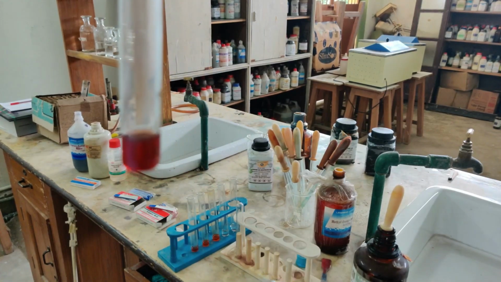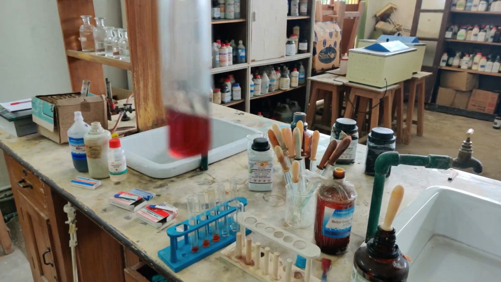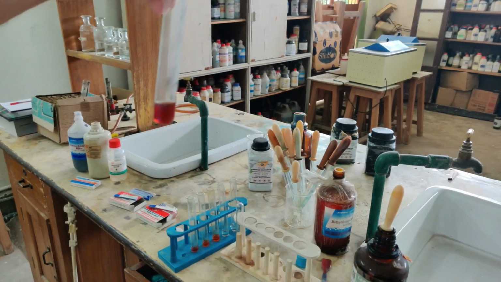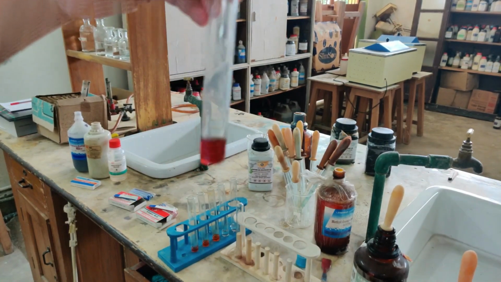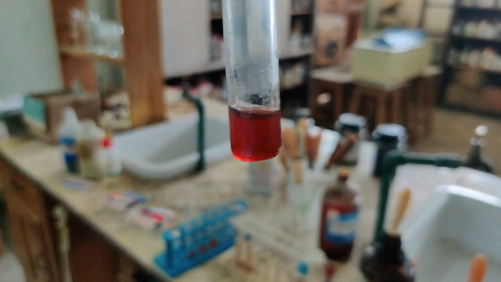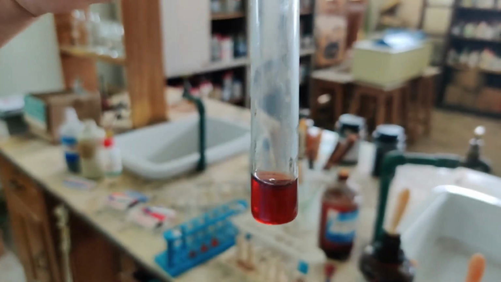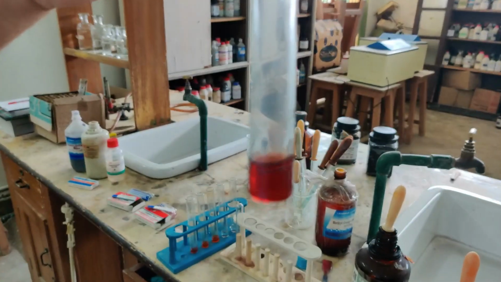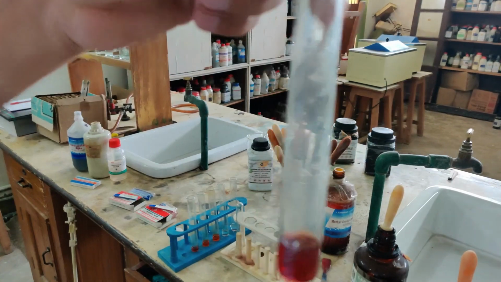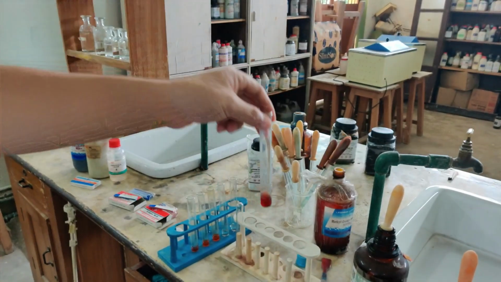Since initially it was blue in color, a blue litmus turns red. So when you add an acid, in an acidic solution, a blue litmus turns red. Again, for the last time, see how red it has become. It was very dark blue before, but now it has become red. So a blue litmus turns red when an acid is added to it. Okay, let me keep this aside here.